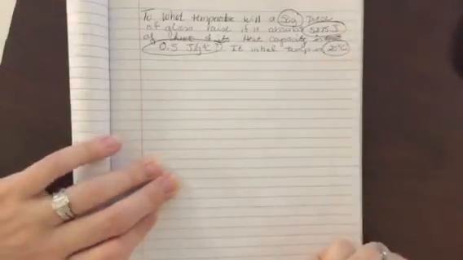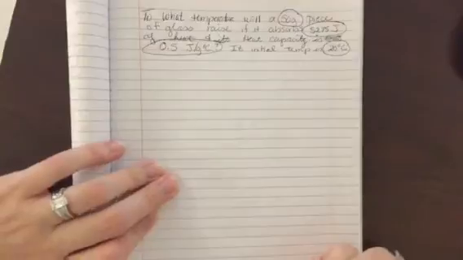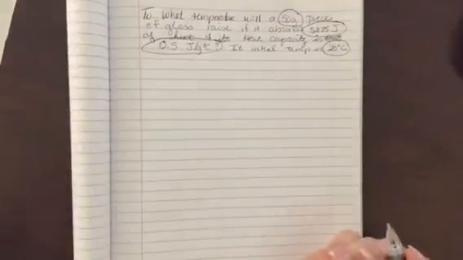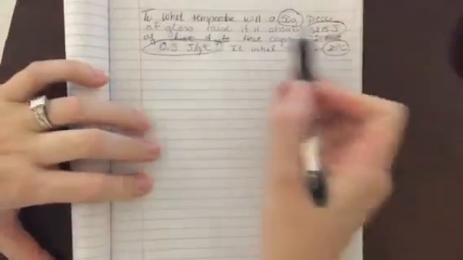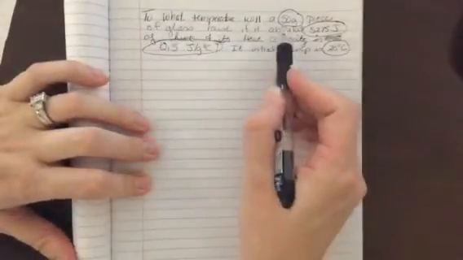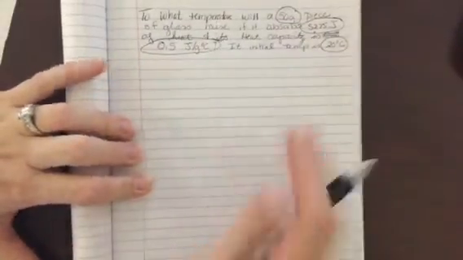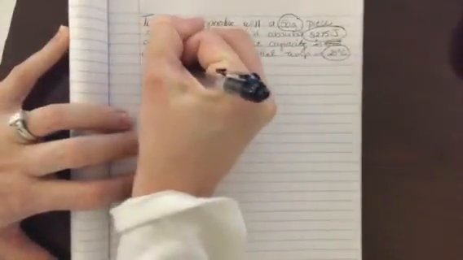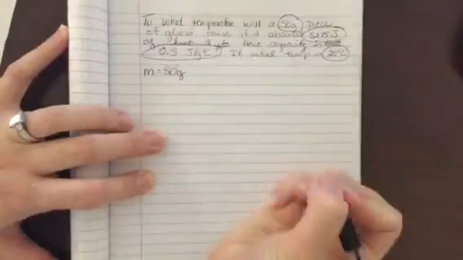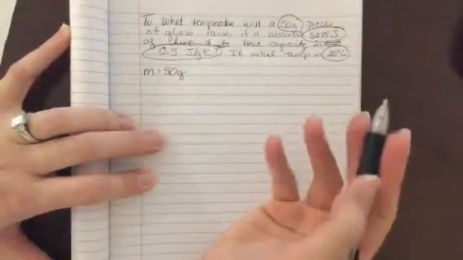So I've circled all the numbers that it gives us just to see if they're going to be important. Now, let's go ahead and look at these and identify what this information is. So, to what temperature will a 50 gram piece of glass raise? So we're looking at 50 grams. Well, grams is mass. And we may need to convert that to kilograms, but we may not. We'll look at that in a minute.